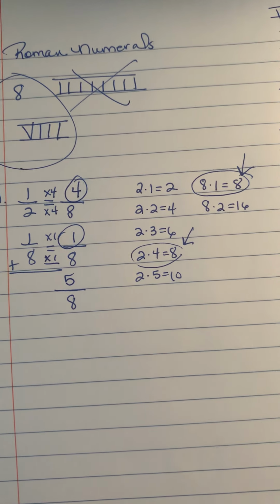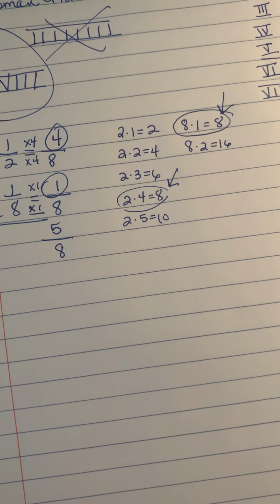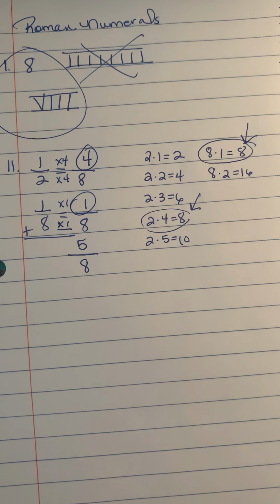I think you guys could have got that. I know you could have. Okay, so the same works for adding and subtracting.